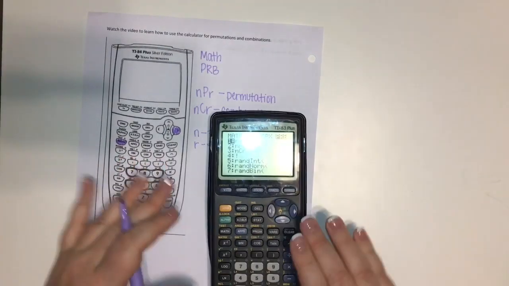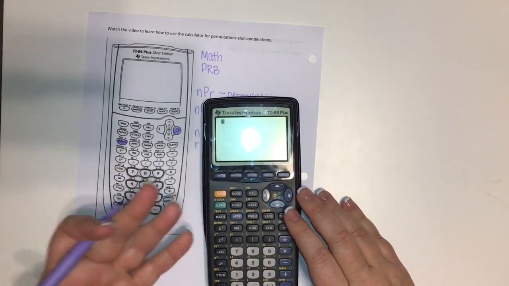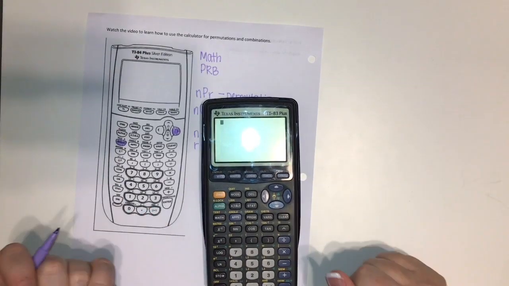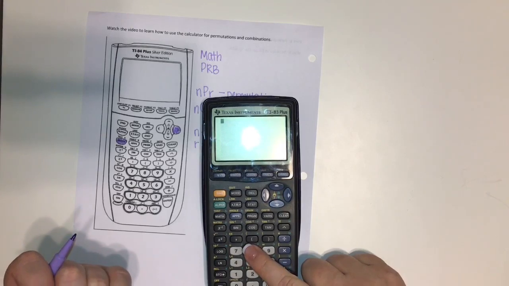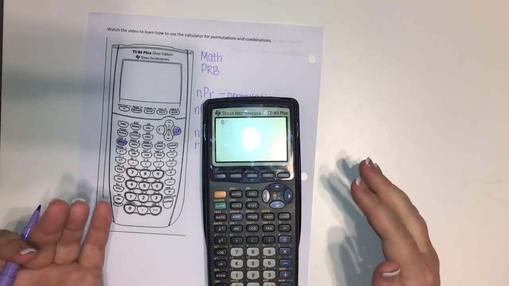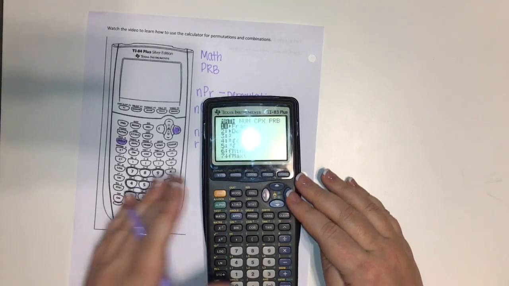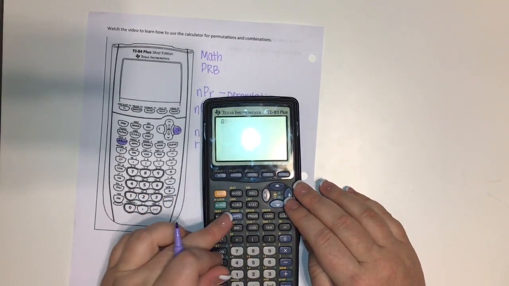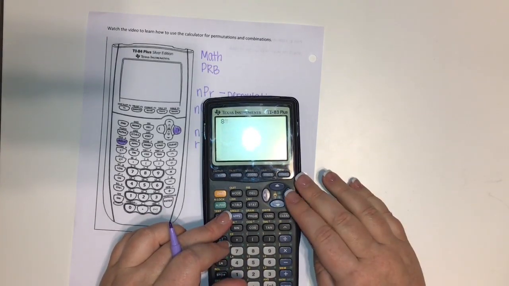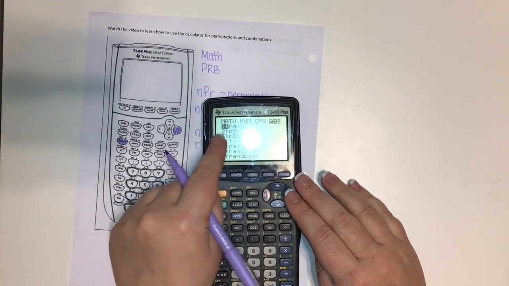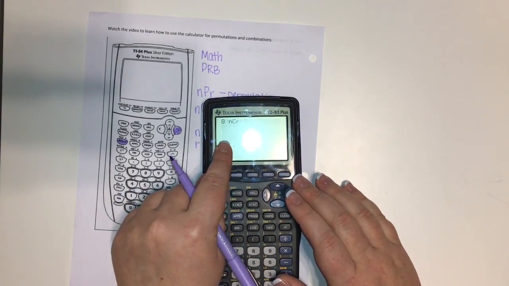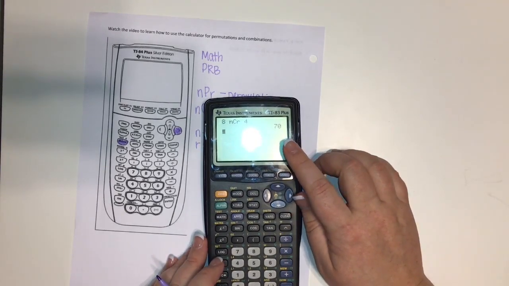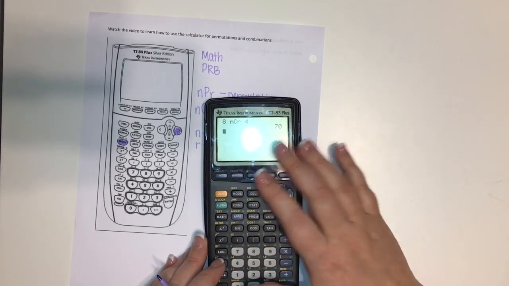So how we're going to put this in our calculator, let's say we have 8 songs and we want to choose a combination of 4 of those songs to put in a playlist. We would put 8, the total number that we have. Click math, come over to probability, and then come down to NCR, our combination, and then put 4. We would have 70 possible different playlists that we could come out of that, just with a combination.